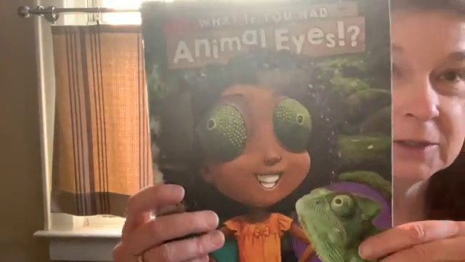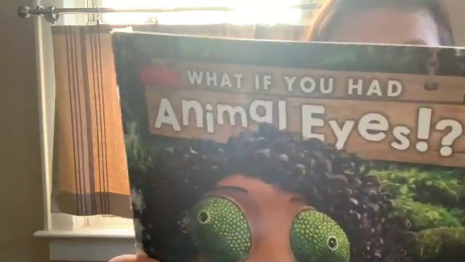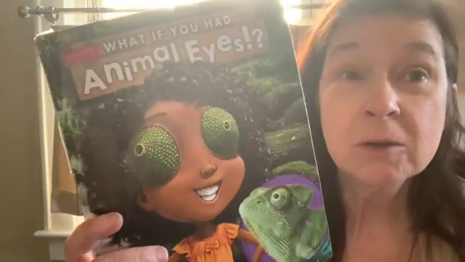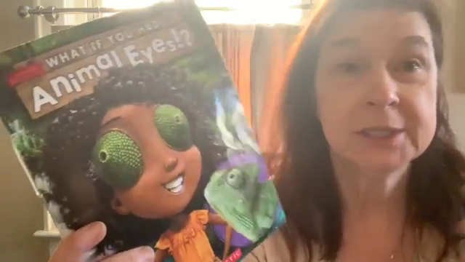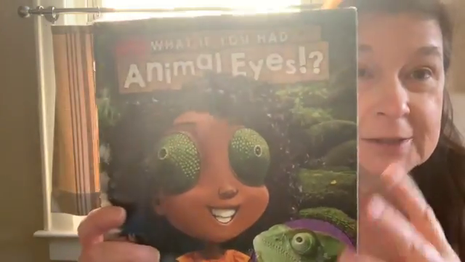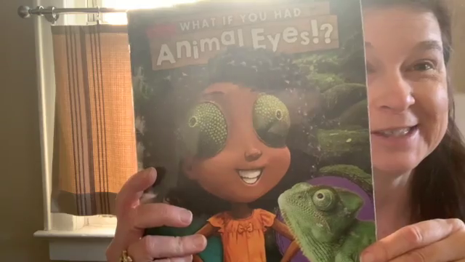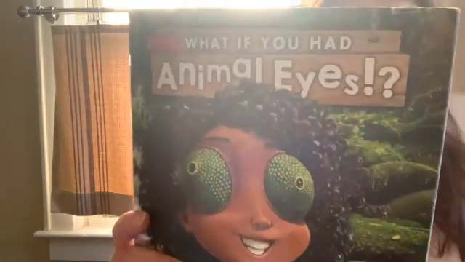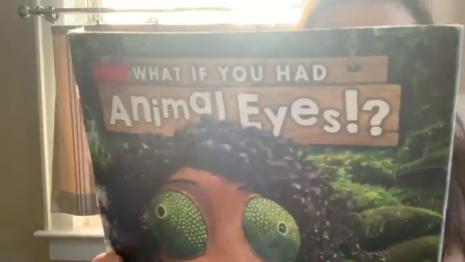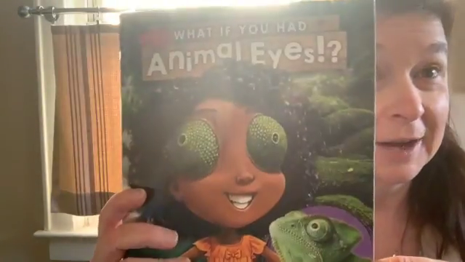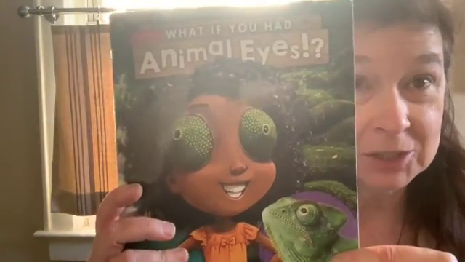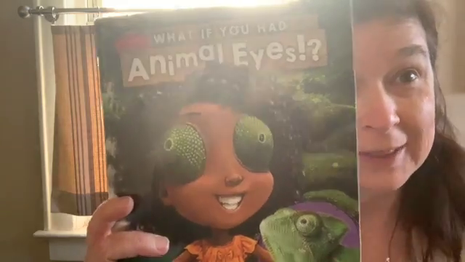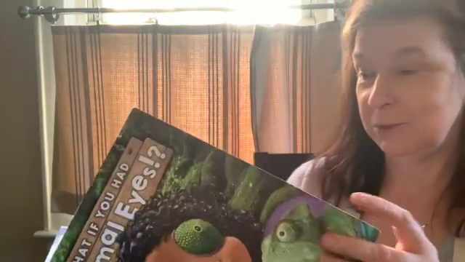And the other series is this one. And this is the What If You Had Animal Blank. So this one is What If You Had Animal Eyes. They do animal ears, animal noses, animal teeth, animal tails. So it's a really fun series where they do these wacky illustrations giving you the animal eyes or whatever body part, ears. And then you get to find out why those animals had that adaptation and what it would mean for you if you had that adaptation. So I'm going to read to you from this one because I think it's really fun.